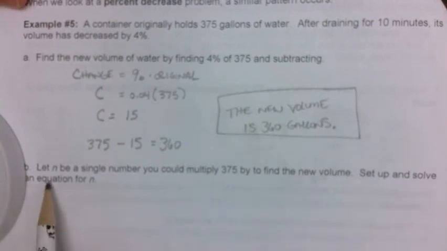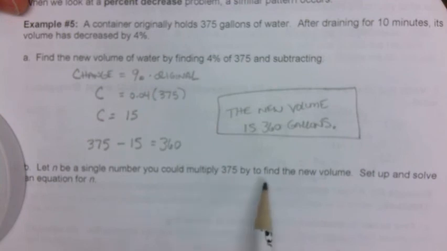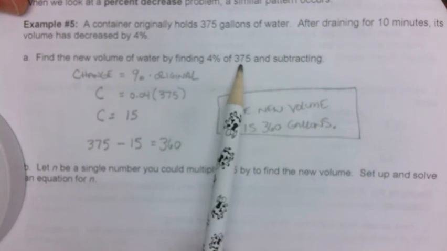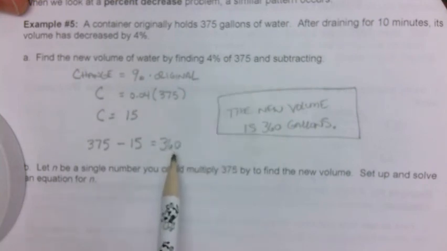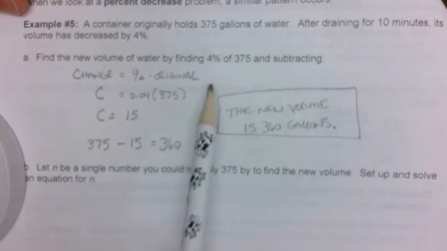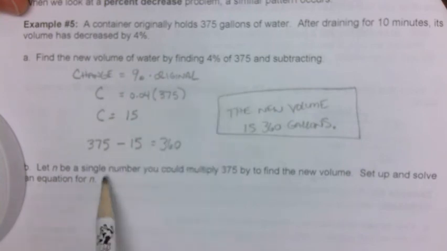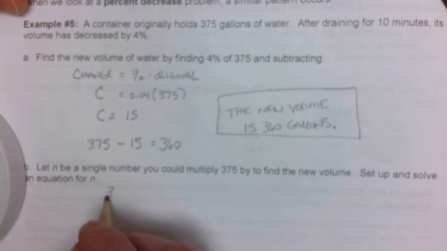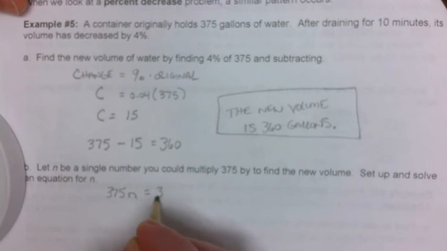All right, question B. Let n be a single number that you could multiply 375 by to find the new volume. Set up and solve an equation for n. So kind of like what we did in the past, I could take my original number 375 and multiply by some number in order to get the new value of 360. That number I'm going to multiply 375 by, I'm going to call n. 375 times n is going to equal 360, the new volume.